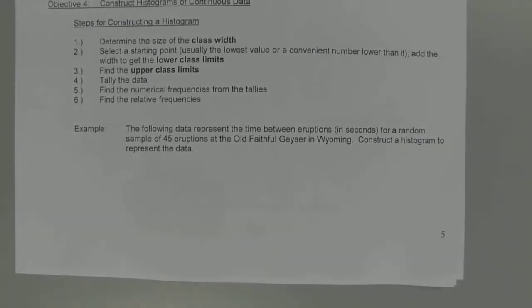Okay. So what they did was they sat there for I don't know how long until they had 45 different eruptions, and between each eruption they had a stopwatch and were measuring the time. Say you come and visit and you're just passing through. How long do I need to wait before I see one of these? Is it an hour? Is it 3 hours? Is it 2 minutes? So what we're going to do is gather the data.